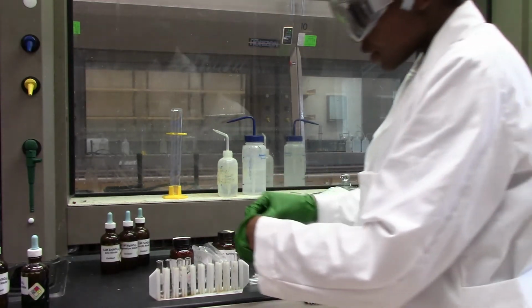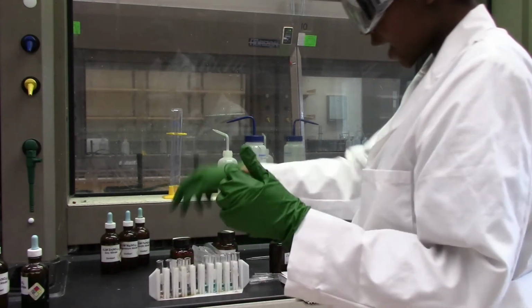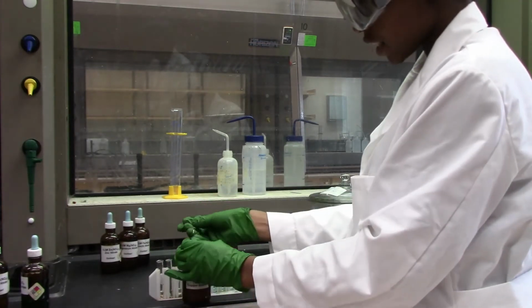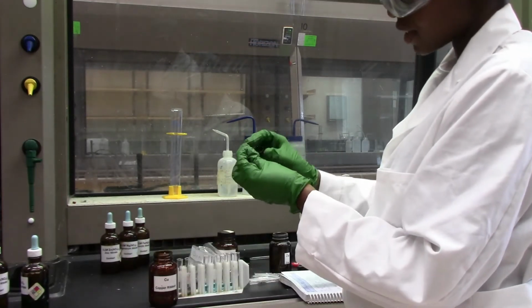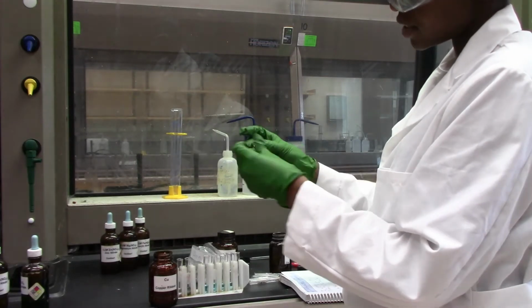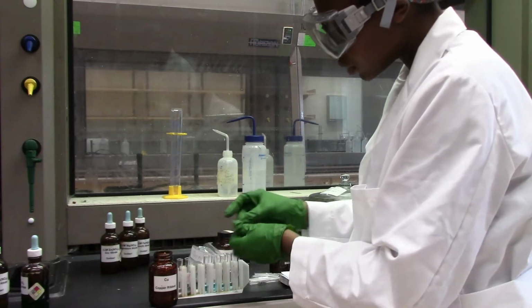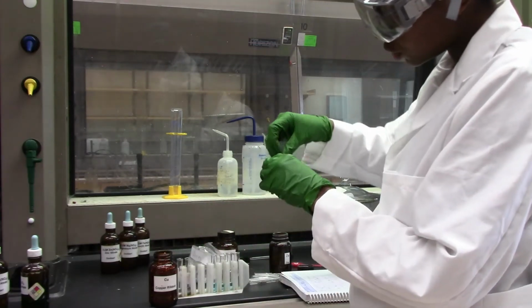Okay, so again, let's begin by adding copper itself. Let's see if copper itself displaces the copper ion in solution. So I'll fold my metal and drop it in solution.